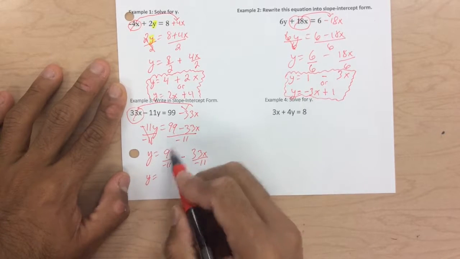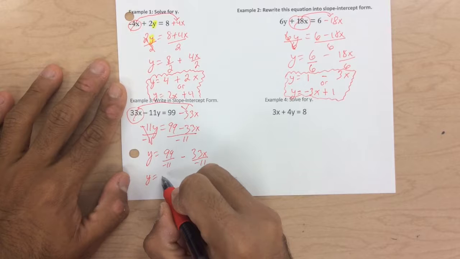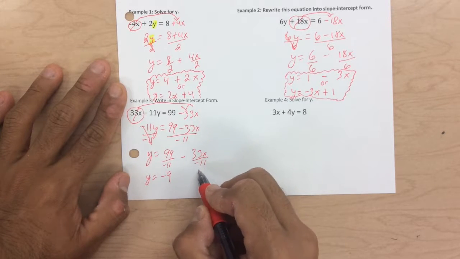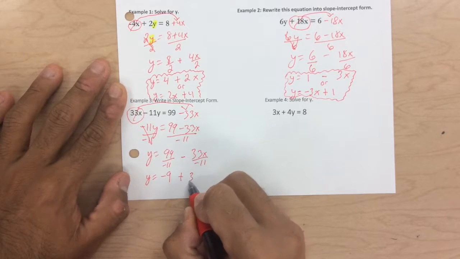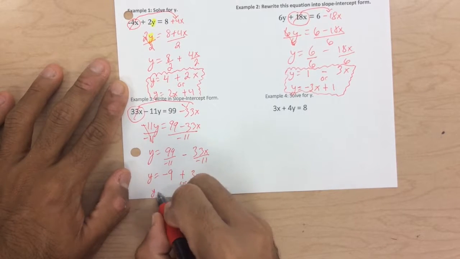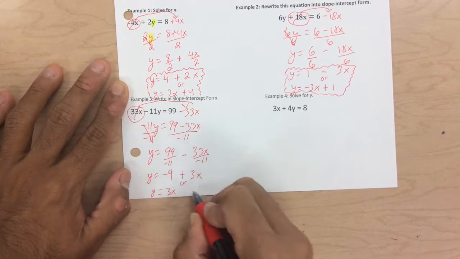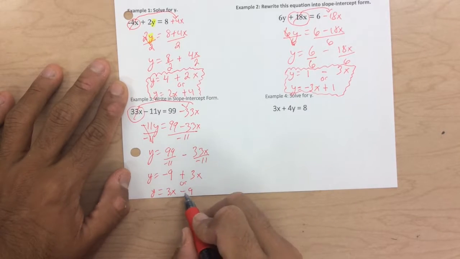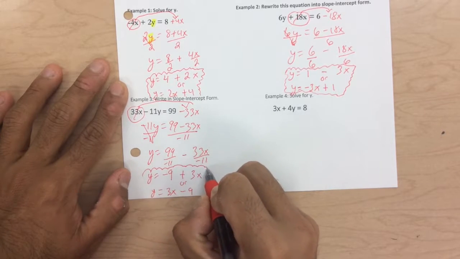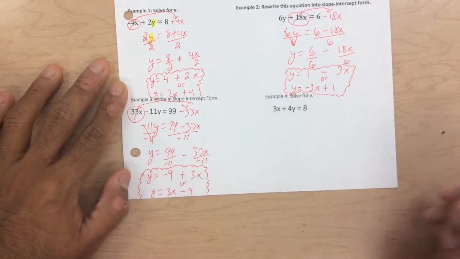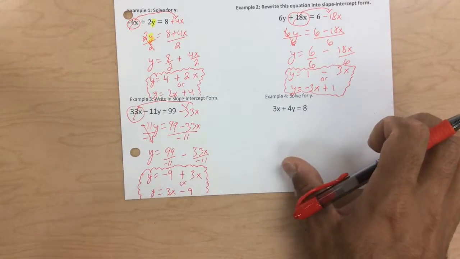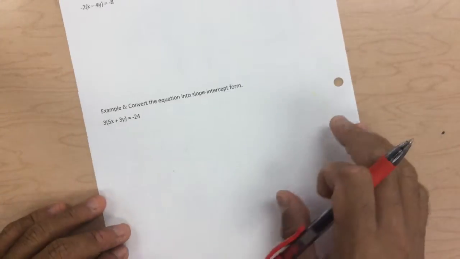So I'm left with 99 divided by negative 11 is negative 9. And then negative 33x divided by negative 11 is positive 3x. And of course, you can rewrite this, or you can leave it like that. But if you rewrite it, make sure that the 3x is positive and the 9 is negative. So when you rewrite it, you can write it as 3x minus 9. And there's your result for that one. Okay. For number 4, you can do that by yourself. If you have any questions, please do not hesitate to ask me in class the next day.